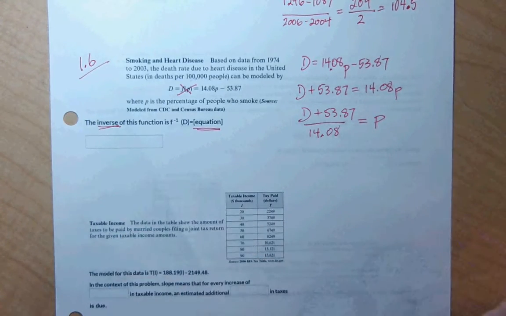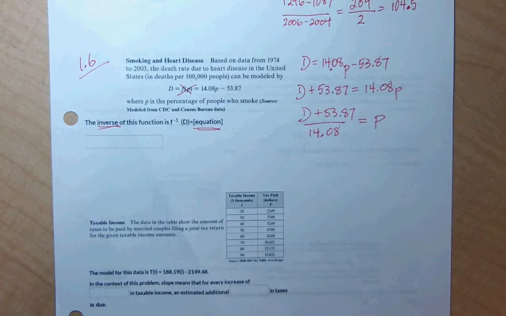And we successfully isolated P. Okay? So at this point we're done.